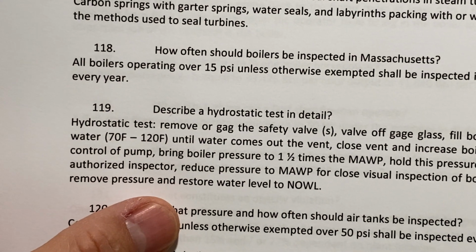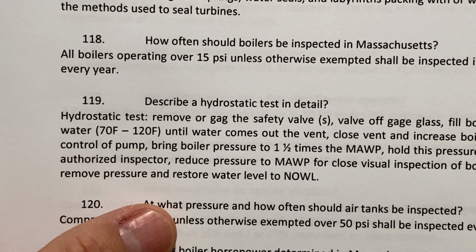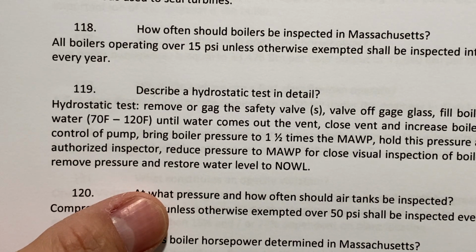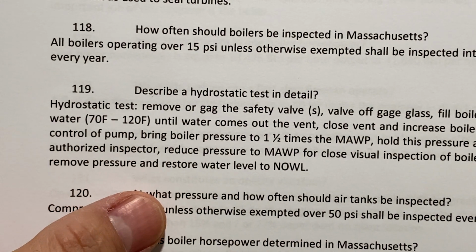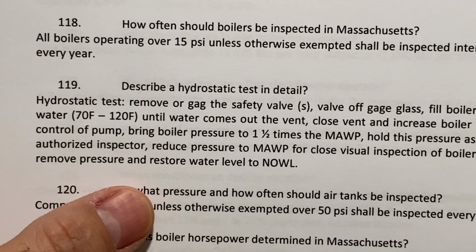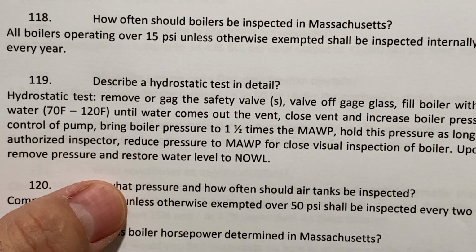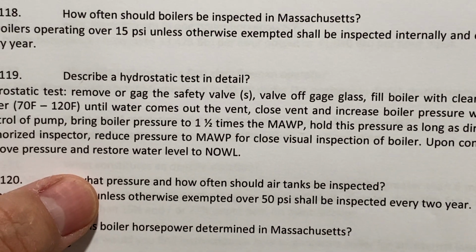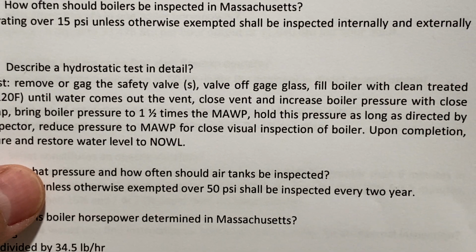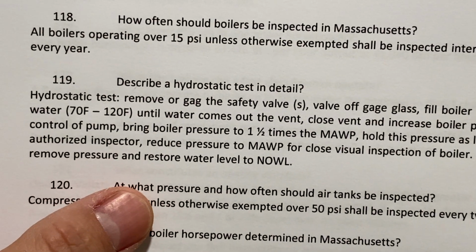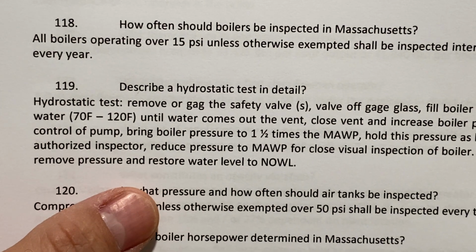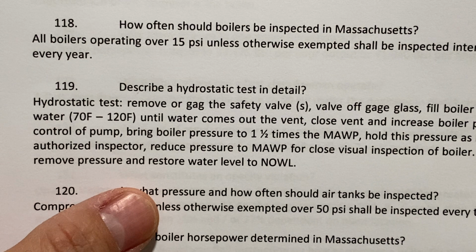Describe a hydrostatic test in detail. So when you're going to perform a hydrostatic test, you're going to gag your safety valves or remove them and put a cap. Okay? You also need to valve off the gauge glass. You're going to start to fill your boiler with clean treated water between 70 and 120 degrees Fahrenheit until water comes out the vent.